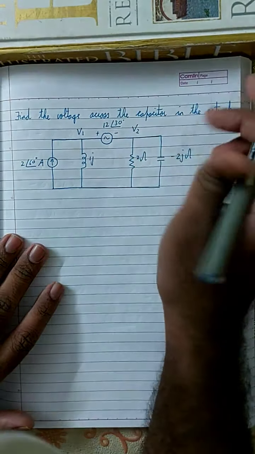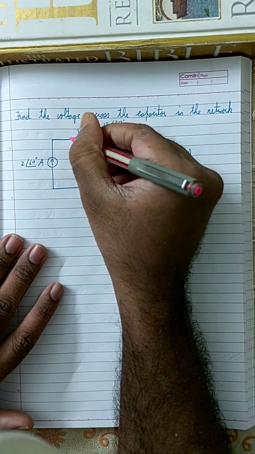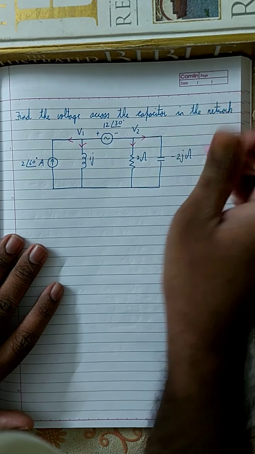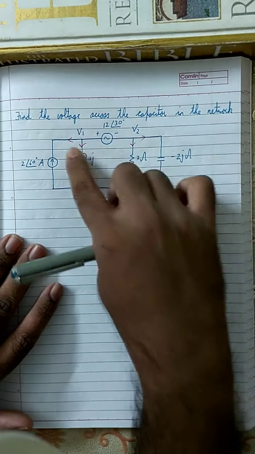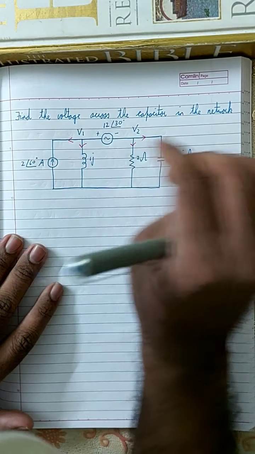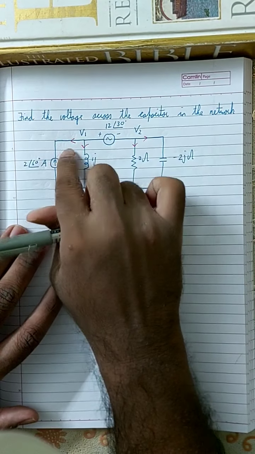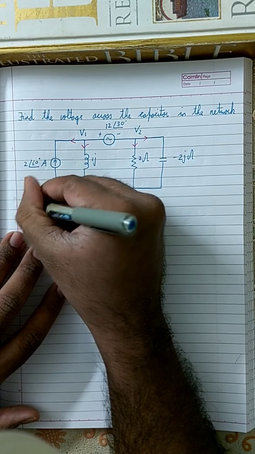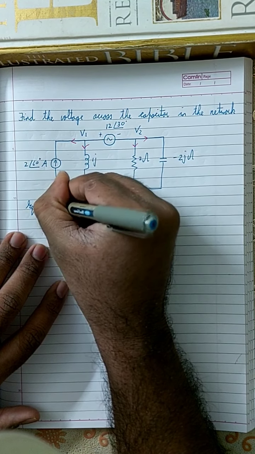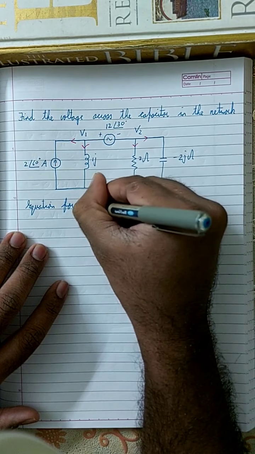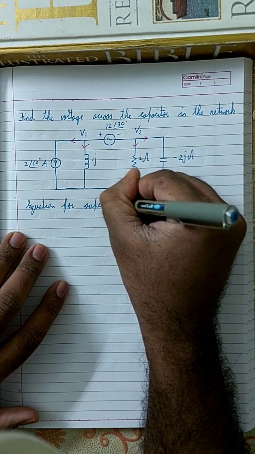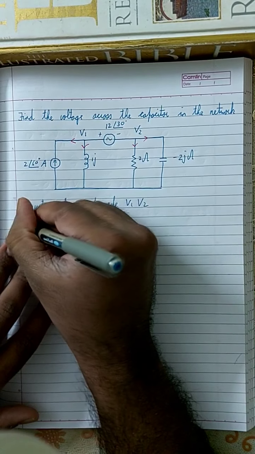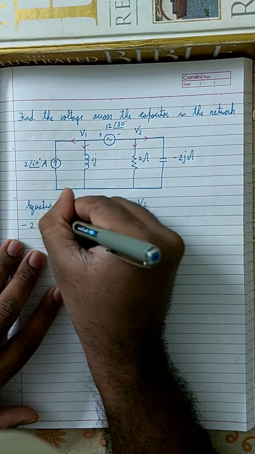So here, like I said, this is a supernode, which means you are going to mark the currents like this over here, over here, over here, and over here. Okay, these are the currents. So let me write the first equation. This is basically a current, 2 angle 60 degree, and it is flowing in the opposite direction. So let me write that equation for supernode V1 V2. Okay, so we have minus 2 angle 60 degree, right?